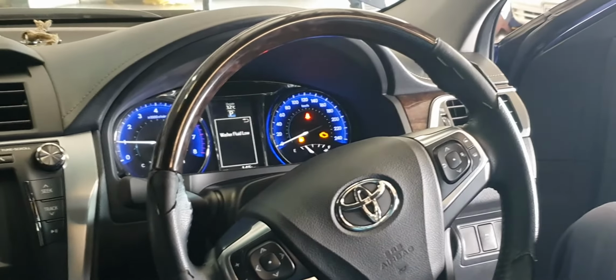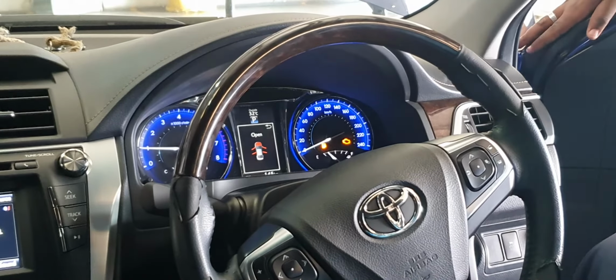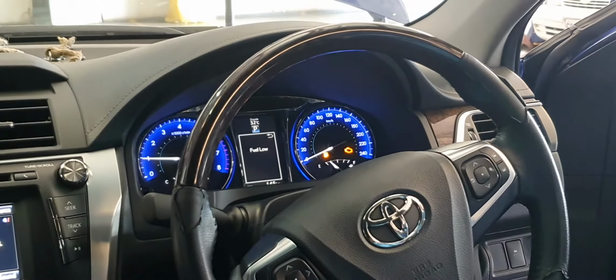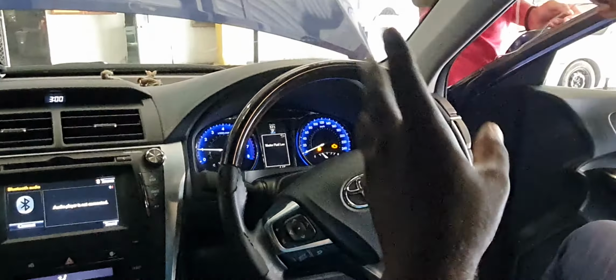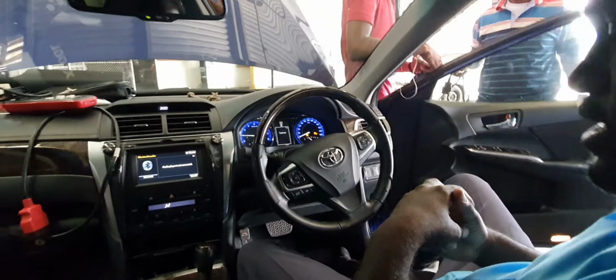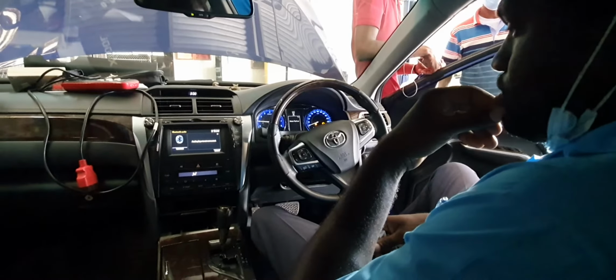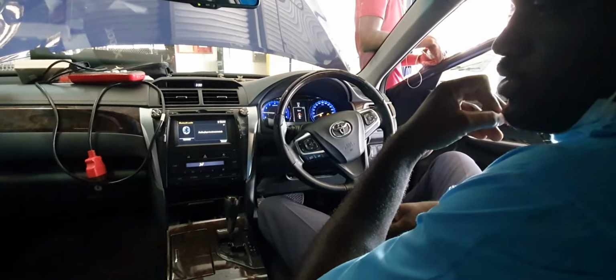How would we fix something like this? Well, the first thing, some people might say, just go to the scan tool and scan the vehicle, and whatever code pops up, you take it from right there. Yes, that is one method, but the ideal thing and the best thing to do first is a visual inspection. Just visually inspect it.